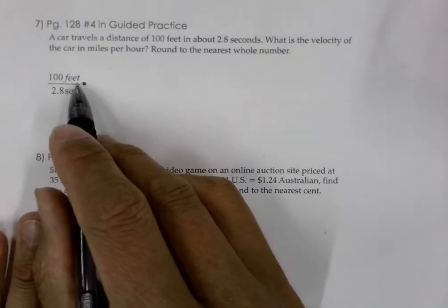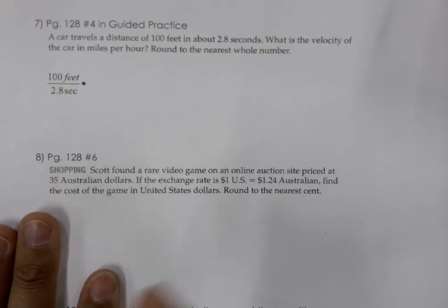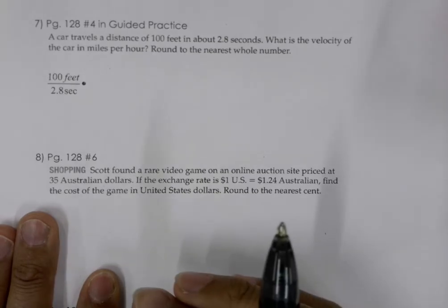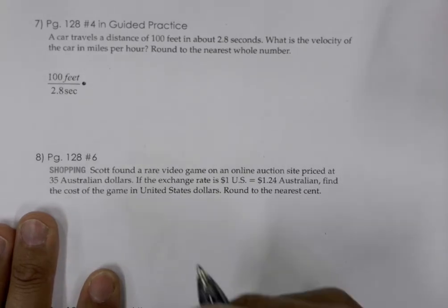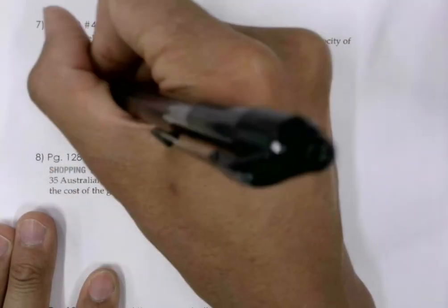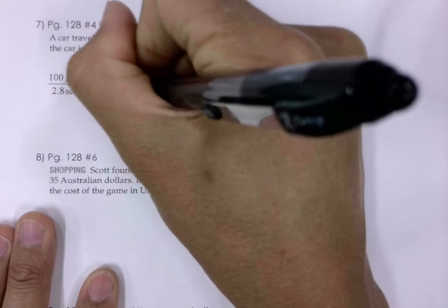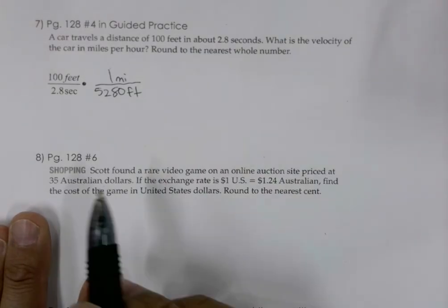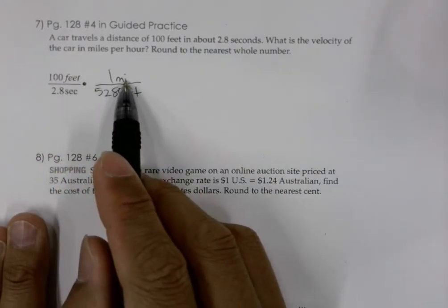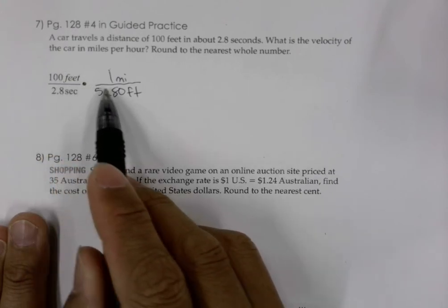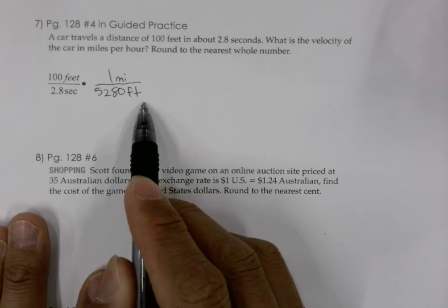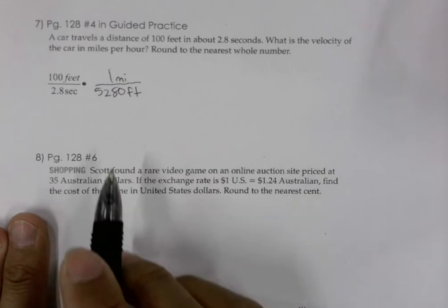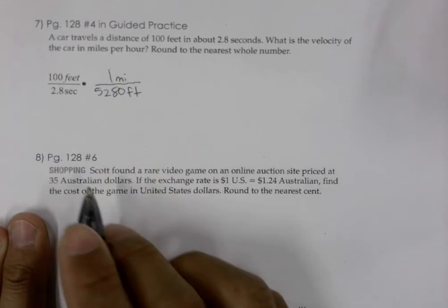Alright, so how do we convert the feet into miles? Well, if we look in the back of the book, you can see that 1 mile is equal to 5,280 feet. Right? So I'm going to multiply this fraction by 5,280 feet over 1 mile. Alright, so we went ahead and converted the feet into miles, because we have feet in the numerator and feet in the denominator, so those cancel out. And our result is going to be miles per second.